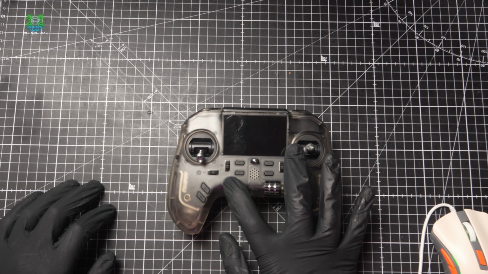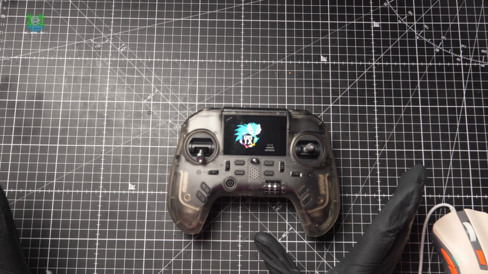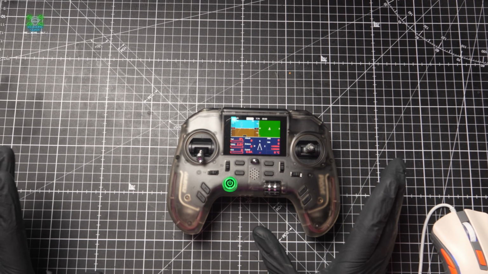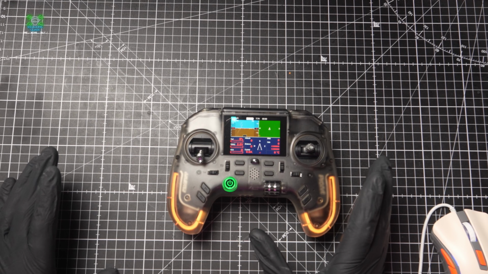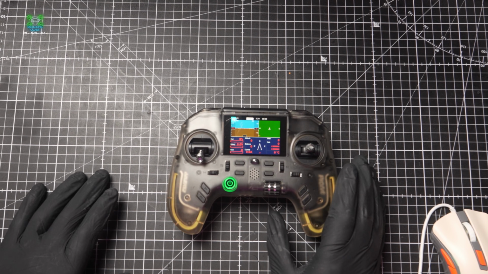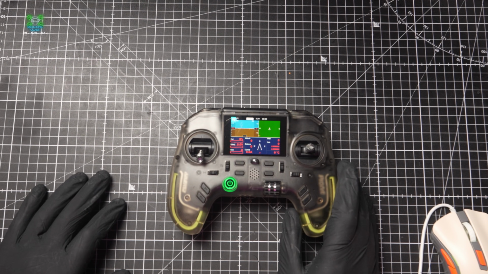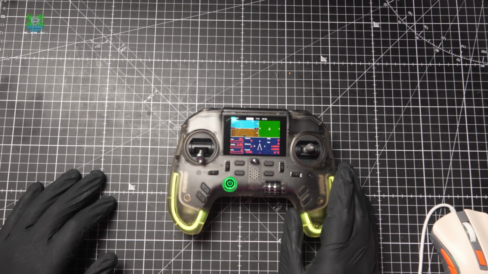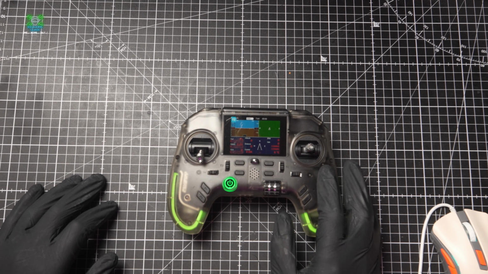So the first thing you're going to want to do to install the widgets is turn on your controller. Now it doesn't matter which controller you're using, as long as it's EdgeTX and it has a colour screen. It doesn't have to be a touchscreen. So we're going to use the new one from Flysky, the ProArt PA01. Let's go and download the assets that we need on the PC.